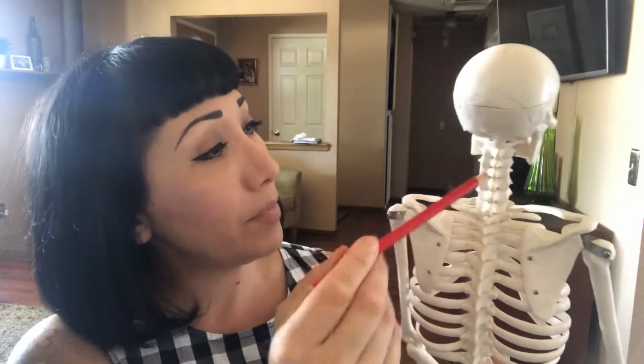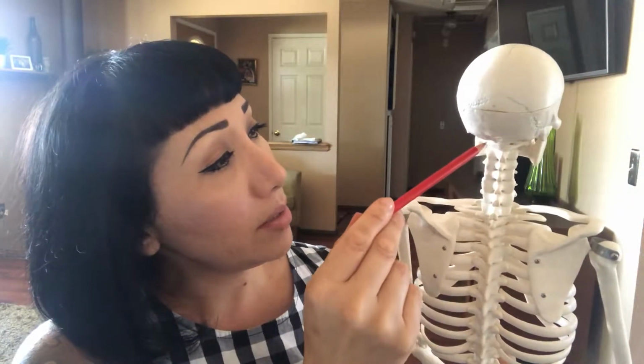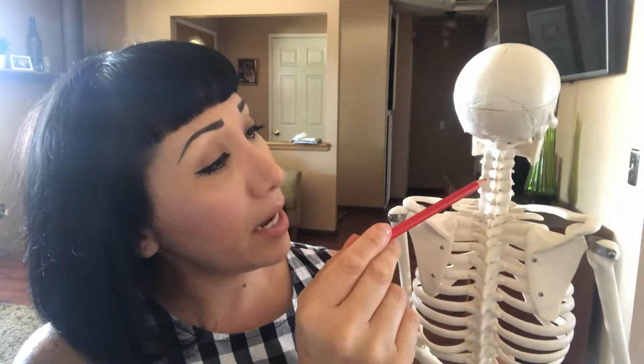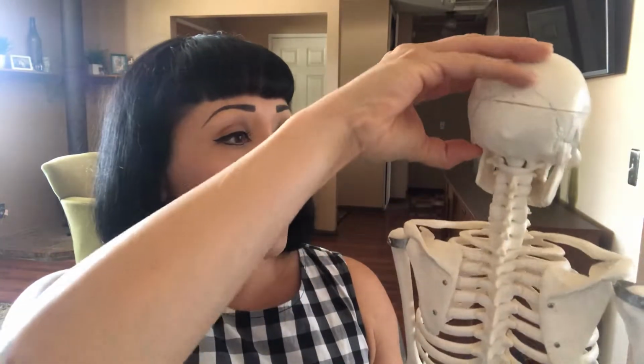Now the vertebral column, one of my favorites, because my husband actually has a fusion. That's the atlas, 1, 2, 3. He has from 3 all the way down to T, a neck fusion, so I'm pretty familiar with these guys here.